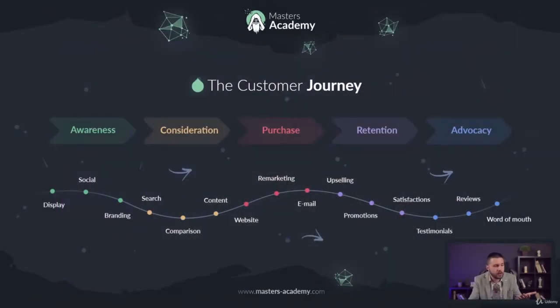And we'll tie everything together into a single concept of how to actually make successful campaigns for businesses, how to plan them, how to organize them, and how to distribute your efforts. So first of all, we'll start with our favorite friend, the customer journey.